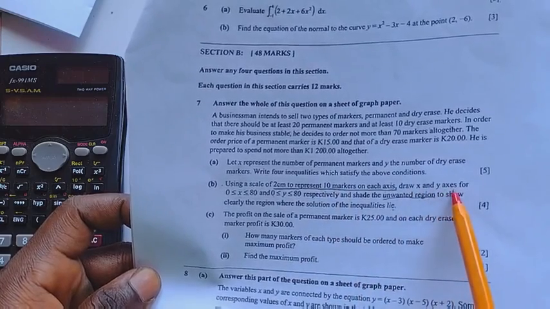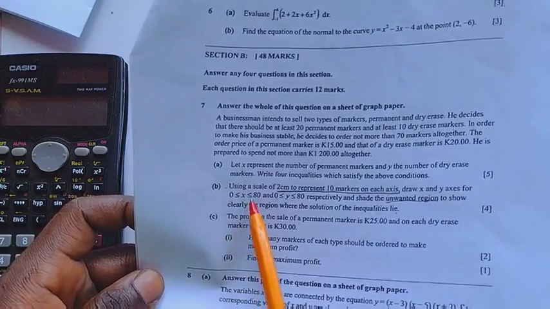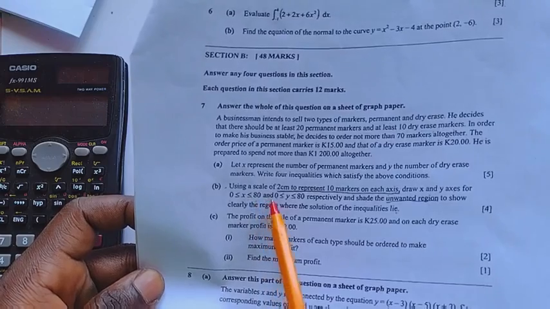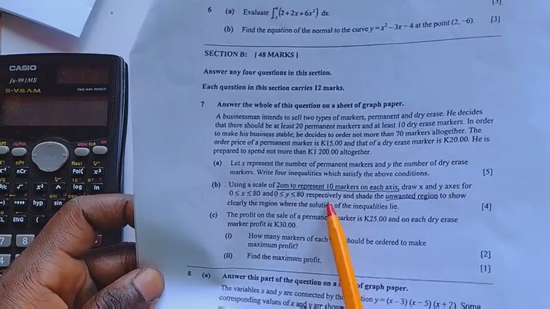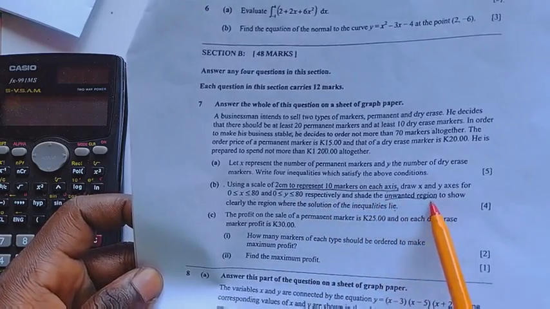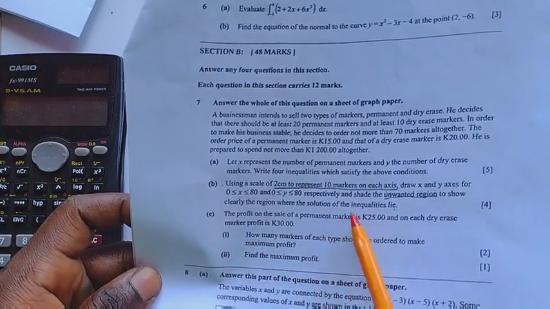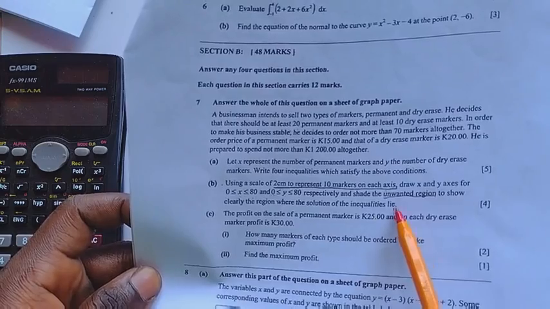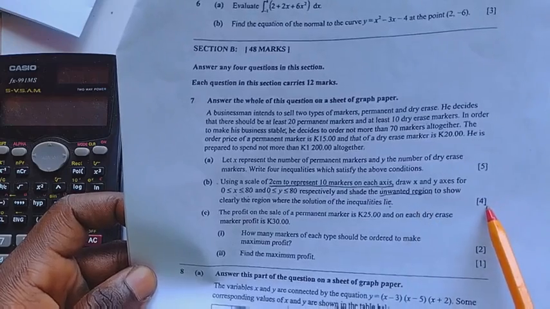Draw x and y axis for 0 less than or equal to x less than or equal to 80 and 0 less than or equal to y less than or equal to 80 respectively, and shade the unwanted region to show clearly the region where the solution of the inequalities lie. So they want us to shade the unwanted region. This is carrying 4 marks.